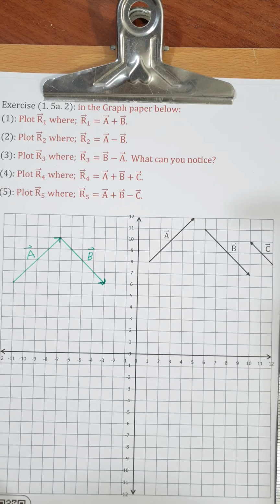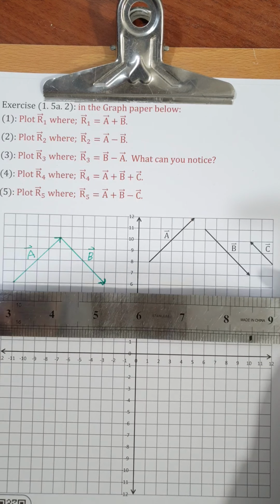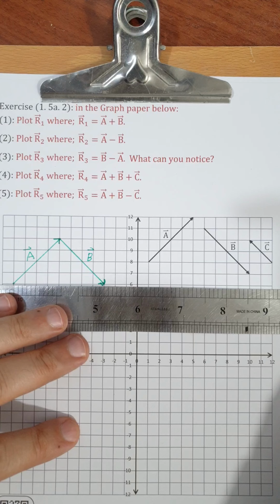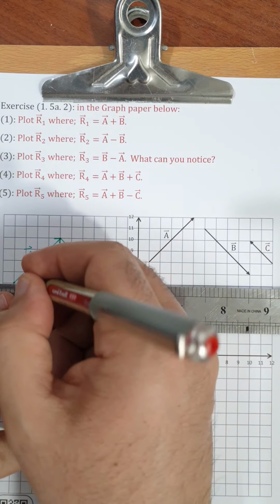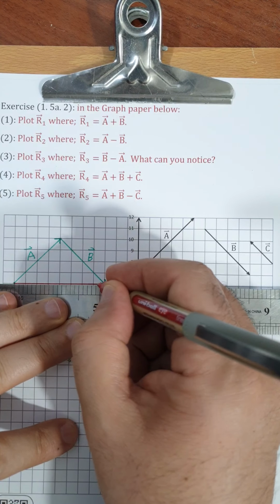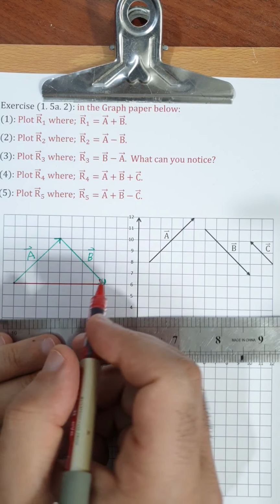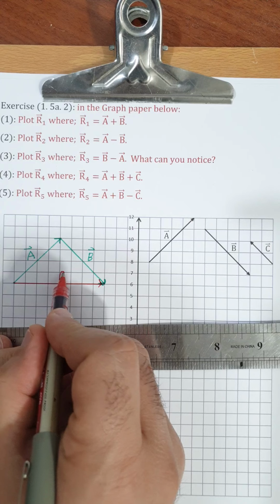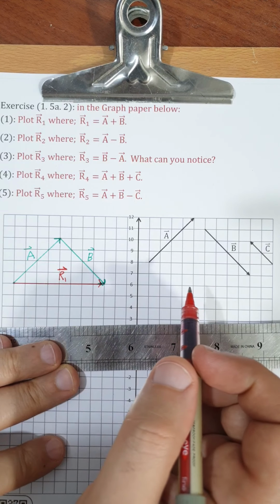And R1 is plotted from the tail of the first one to the head of the other. Yes, this is R1. Okay, this is R1.